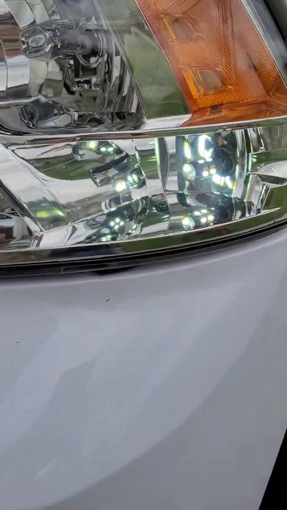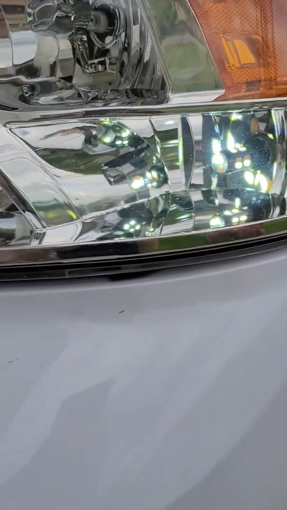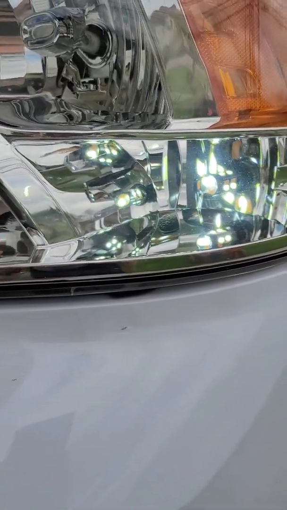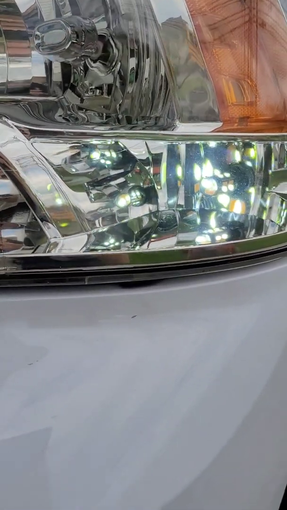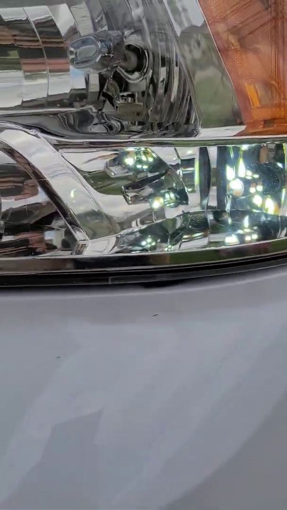So with that, I put all LEDs in it, and if you look, you can see the switchbacks for my turn signals are just kind of doing whatever they want to with the park lights on. That's not a blinker on, that's just what they're doing. My high beams and low beams are all LEDs now.